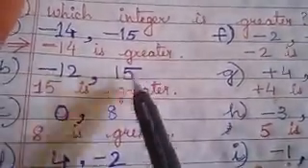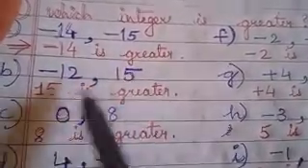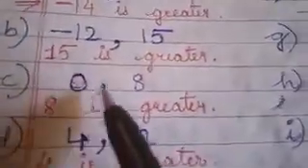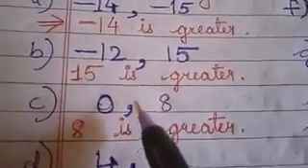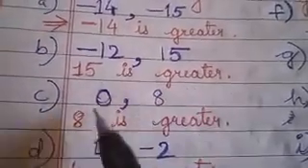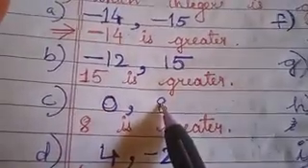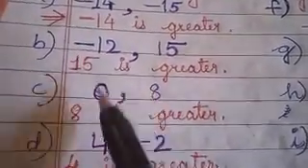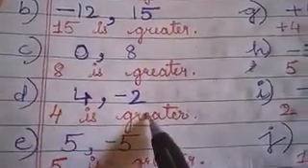Minus 12 and 15. When we compare one negative and one positive integer, the positive integer is greater. So 15 is greater. 0 and 8: 8 is greater than 0. Why? 8 is placed on the right side. So 8 is greater, and positive integers are always greater than 0. 4 and minus 2, so 4 is greater.